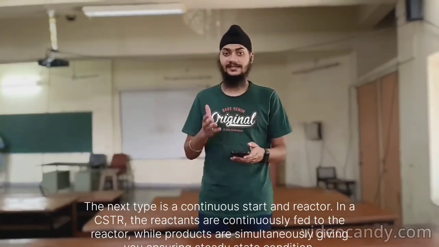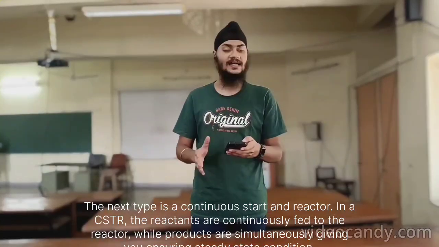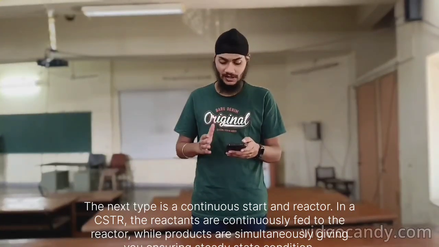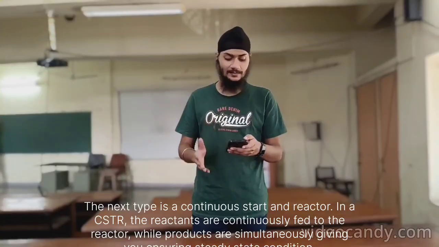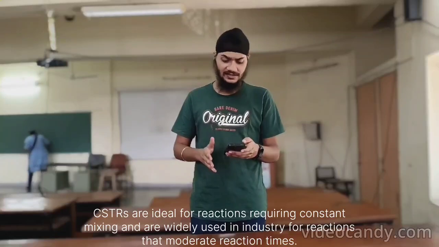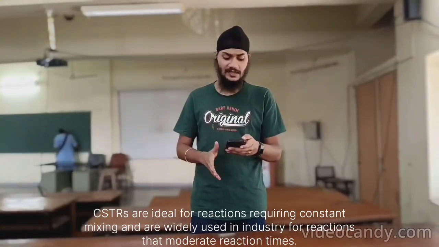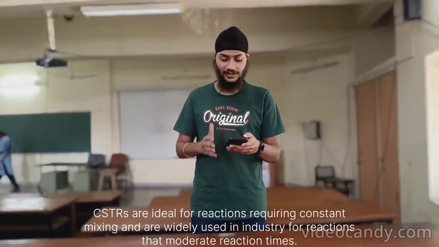The next type is the continuous stirred tank reactor. In a CSTR, the reactants are continuously fed to the reactor, while products are simultaneously removed, ensuring a steady-state condition. CSTRs are ideal for reactions requiring constant mixing and are widely used in industry for reactions with moderate reaction times.